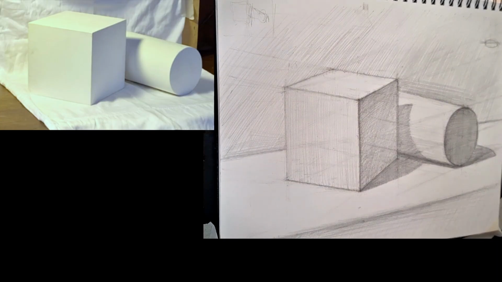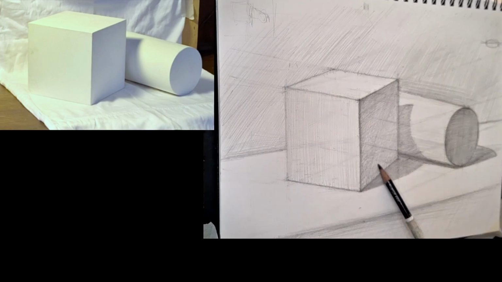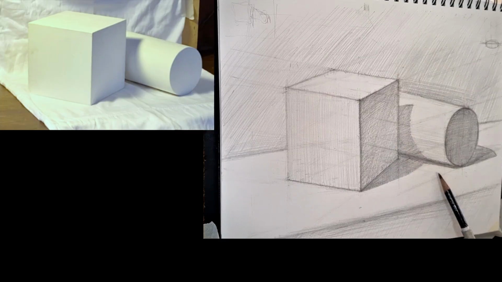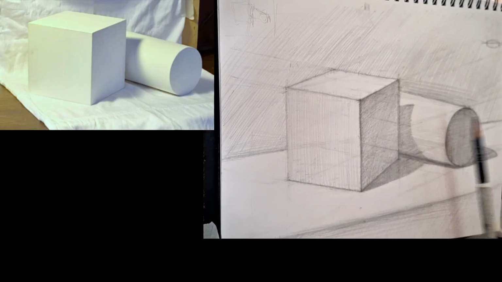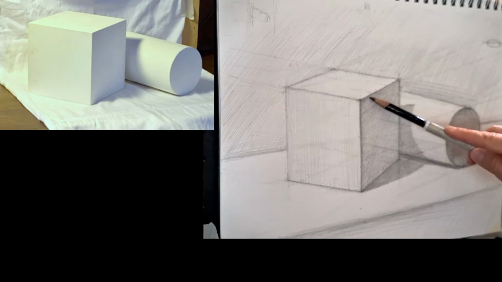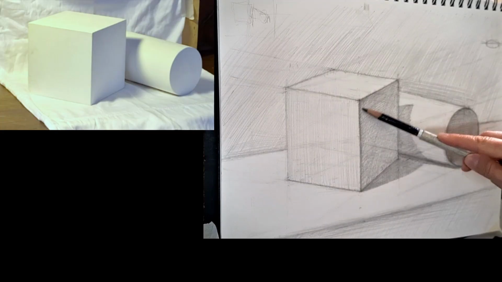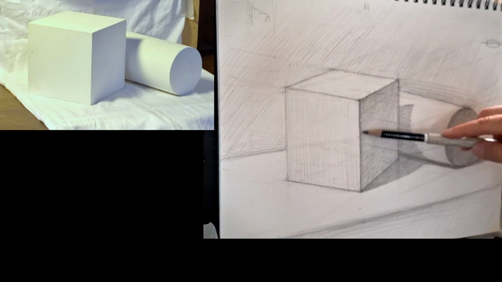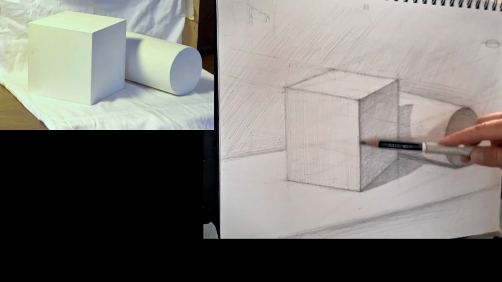The shadow disallows more light to reflect, so it forms a little darker area here. This is receiving all of this reflected light and from the cylinder.